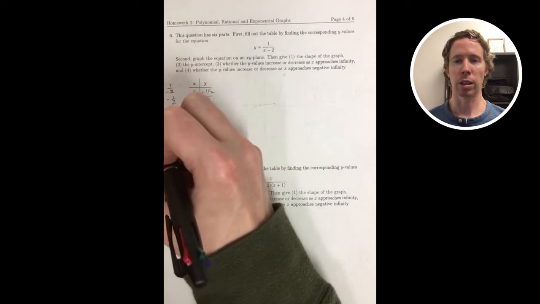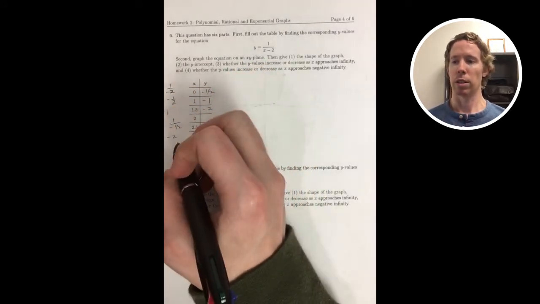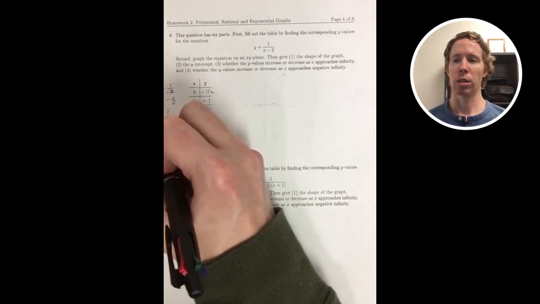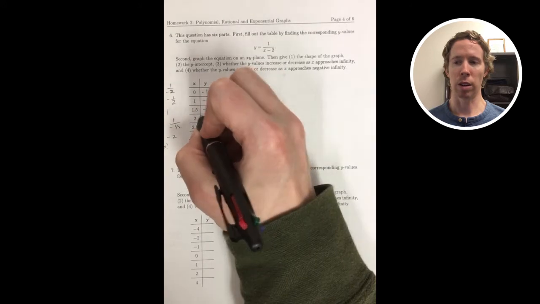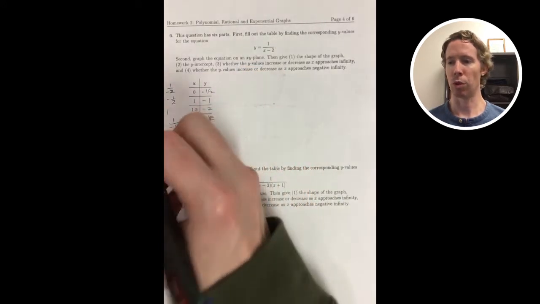And when you do this, one thing that you'll notice is that when you plug in x equals 2, you get 1 divided by 0, which we can't allow. So there will be no y value there. So at x equals 2, we just put does not exist for the y value.